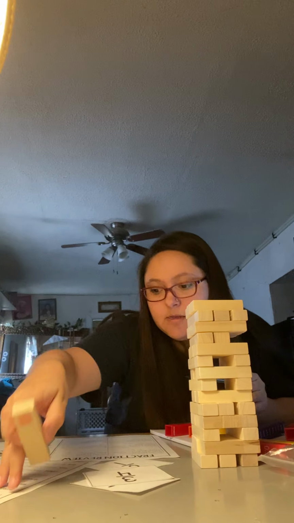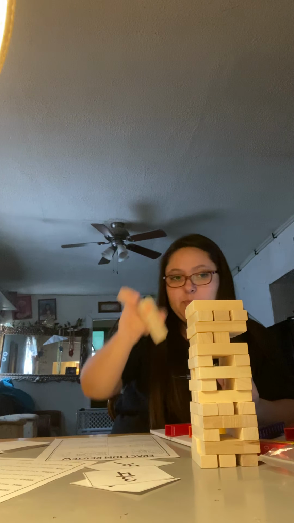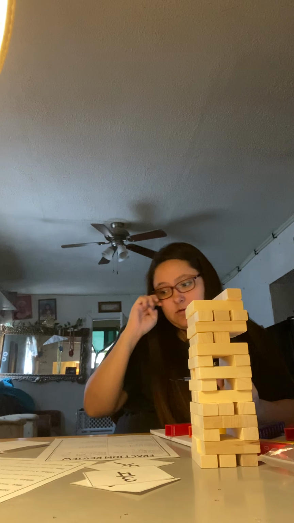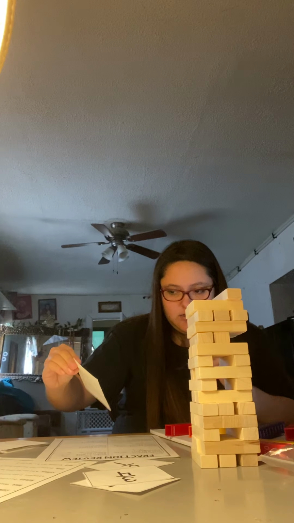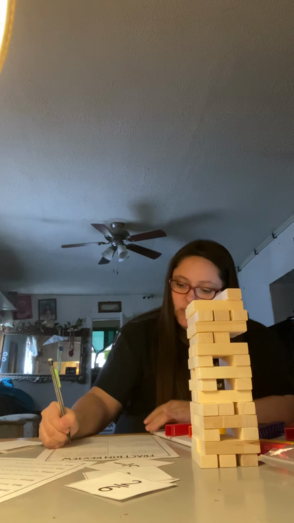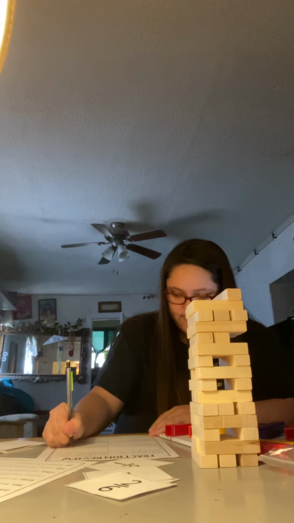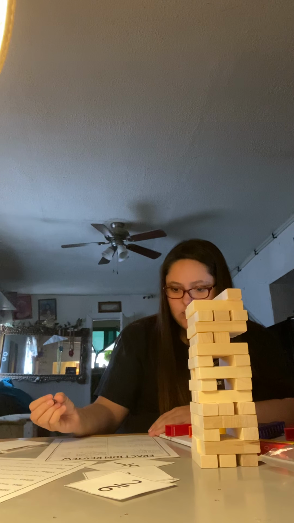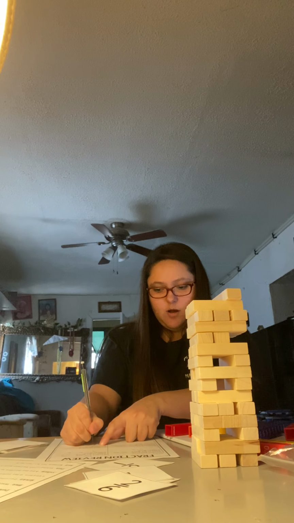So this one, I got pink, and that means subtract the fraction from 2. So my fraction that I got is 2/6. So I'm going to put 2/6 right here. The color of the block that I got was pink. I'm going to put that right here, 2/1.